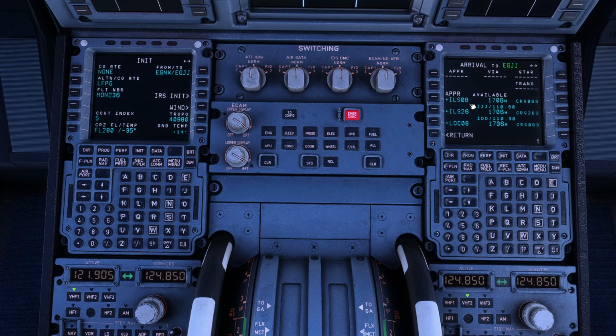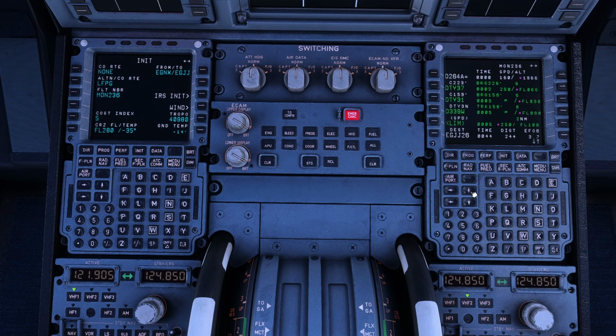So arrival, ILS26, and it's the up and down arrow here to cycle through, and there's the Lena 1 Juliet arrival. We're going to insert that. And we're just going to check through the flight plan here. So up and down arrow, up is actually down and down is actually up. You'll get used to it. So we're just going to cycle through this, make sure we've got any discos or anything to break the flight plan. And no, we don't.